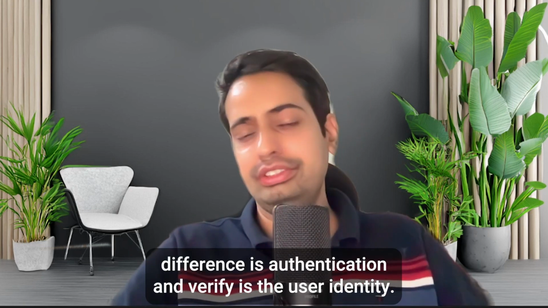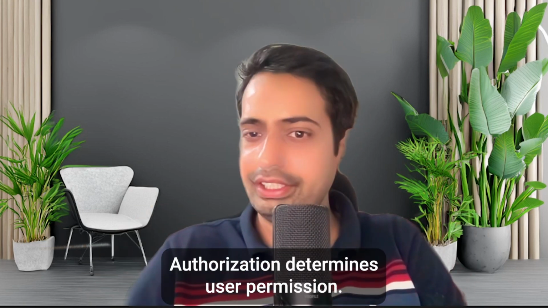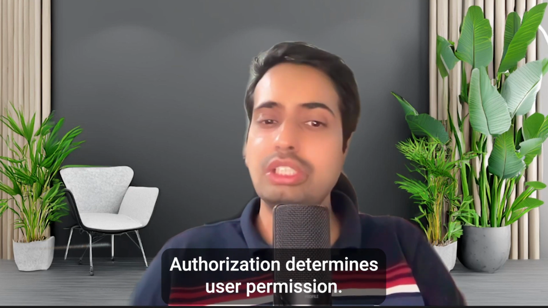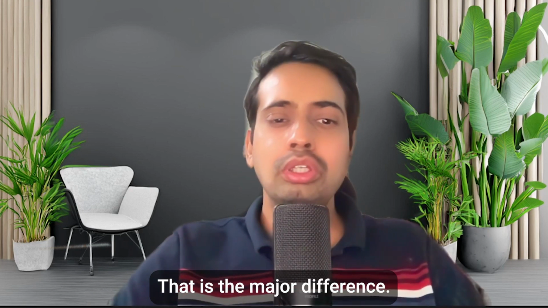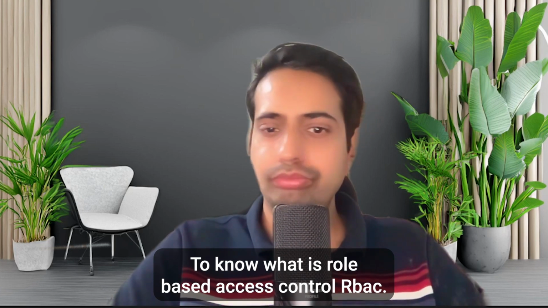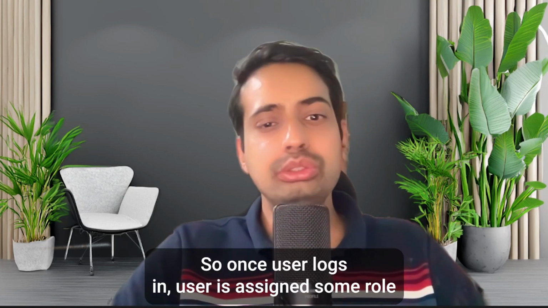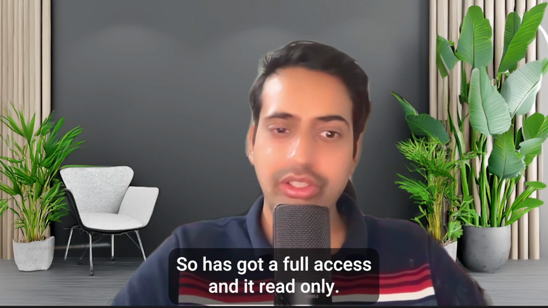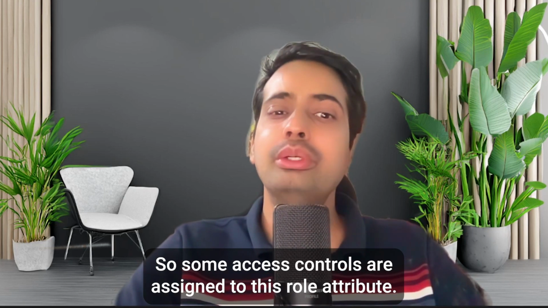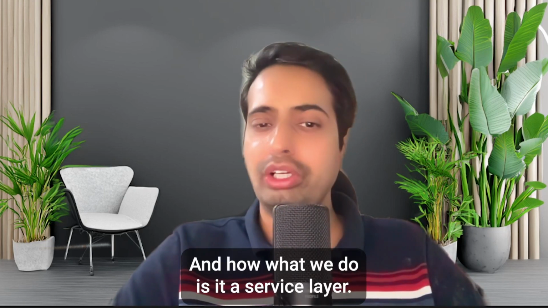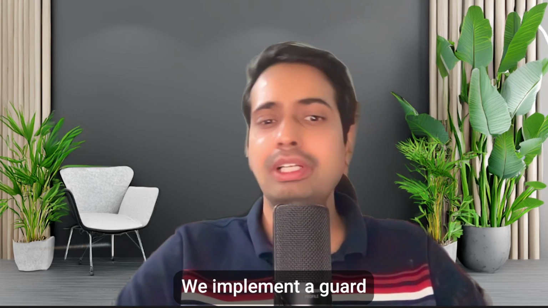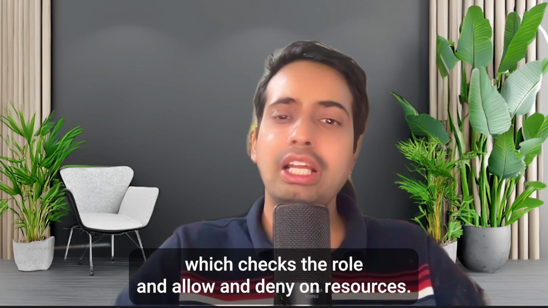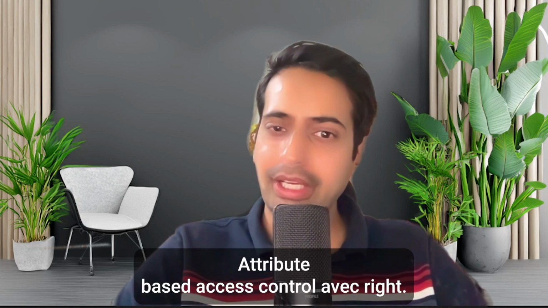So, key differences. Authentication verifies the user identity. Authorization determines user permission. That is the major difference. Now, what is role-based access control? RBAC, right? Once a user logs in, the user is assigned some role like admin, user, guest, editor, and something like that. So admin gets full access, editor read only. Some access controls are assigned to this role attribute. And what we do is, at the service layer, we implement a guard which checks the role and allows or denies access to resources.